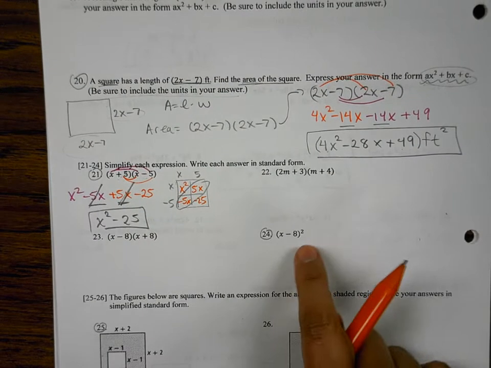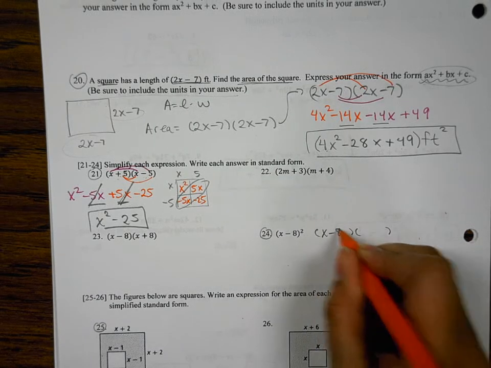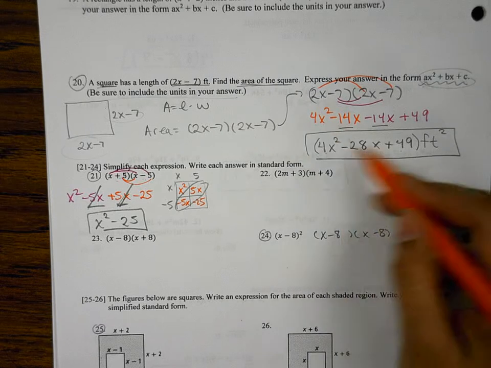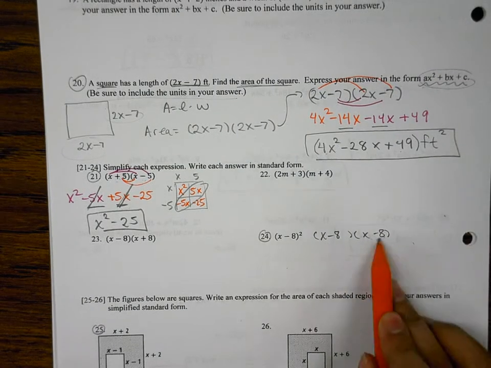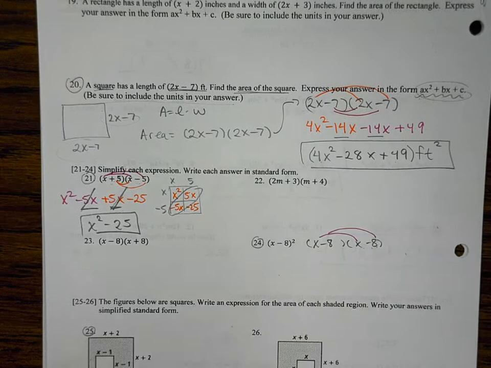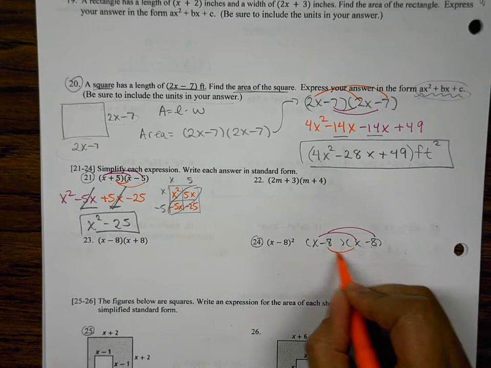Okay, I'm not going to do this one all the way. I'm just going to rewrite it for you. X minus 8, x minus 8. And that's going to be more like this one because these two signs are exactly the same. When you do your double distribution, your middle terms will not cancel out. You will have to combine them like we did to that one.